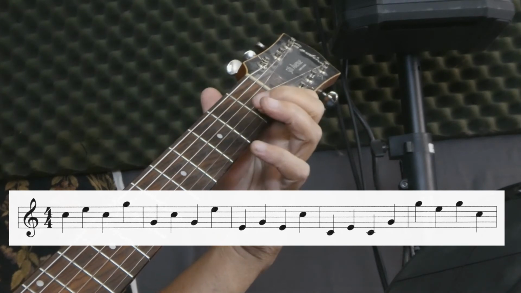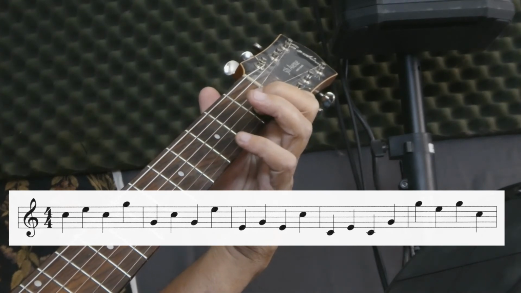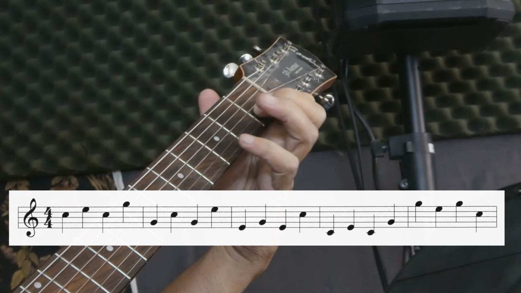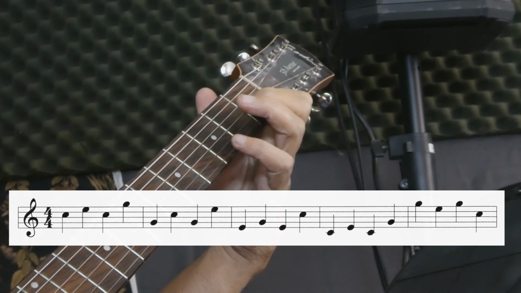Here's my G up a fourth to the C. Lower G up a fourth to the C. G, 4 notes. Then G to E, that is called a sixth. G, A, B, C, D, E, a sixth.